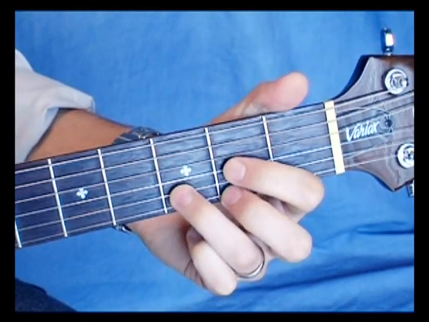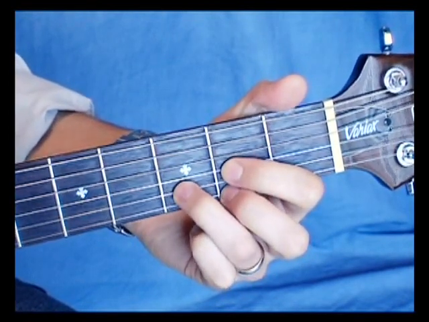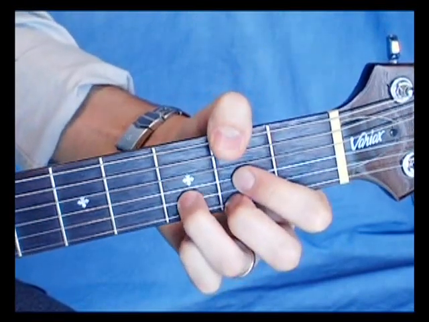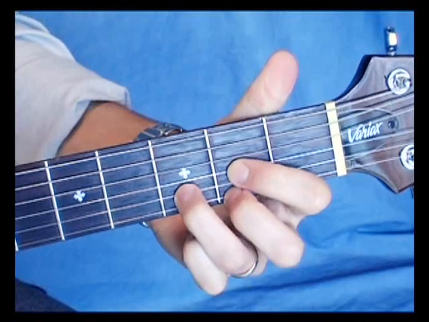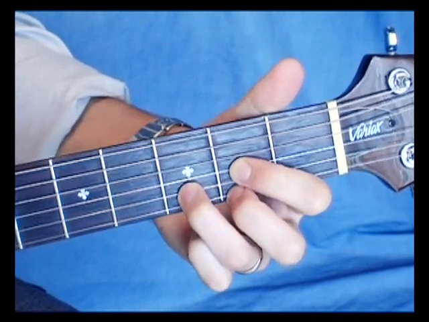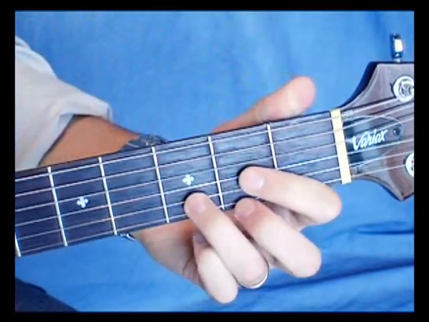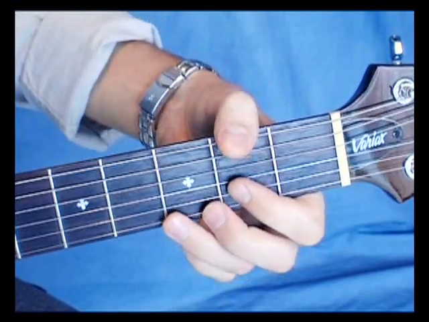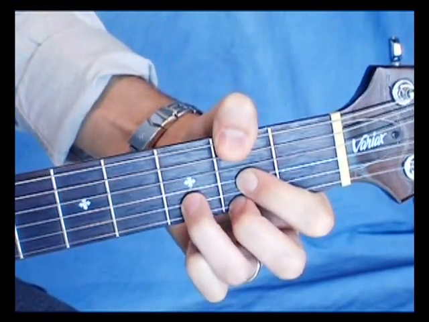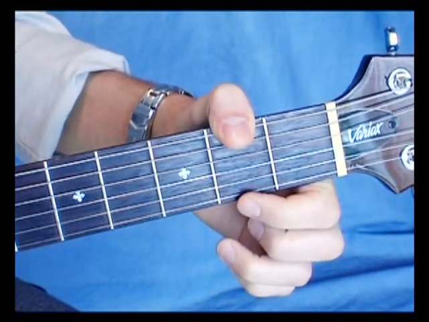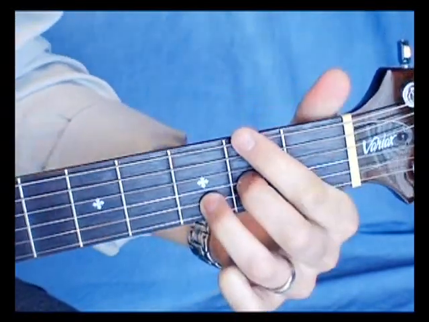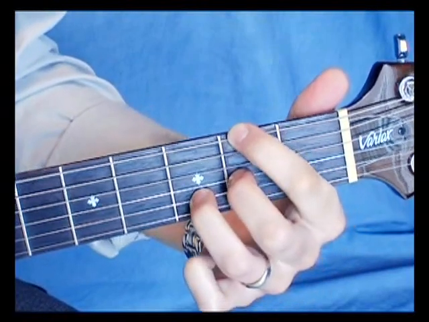And I'm going to change this up a bit. We're actually going to use a D/F sharp, the D form. So you play a regular D, and then you add in an F sharp, the second fret of string 6. You can either grab it with your thumb, or you could omit the first string from the D shape, and this will free up your index finger to grab the F sharp.